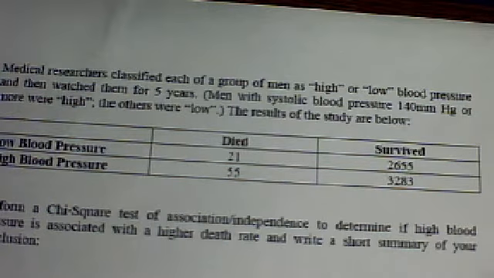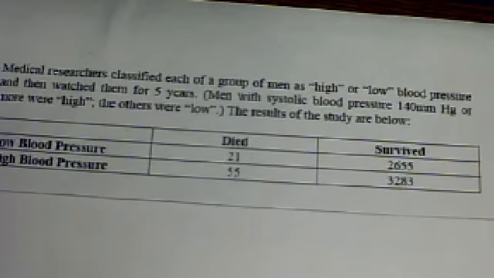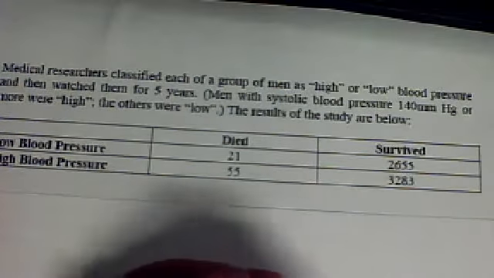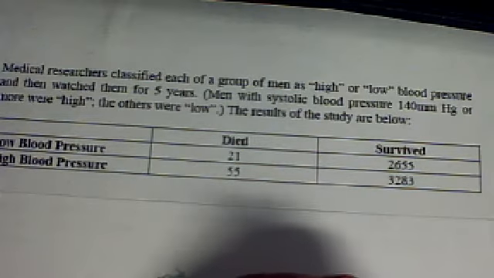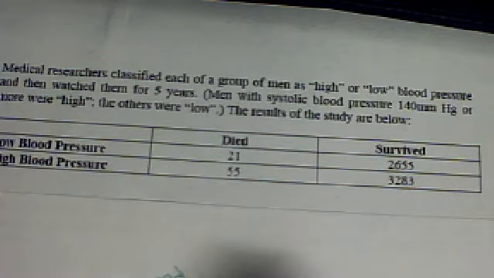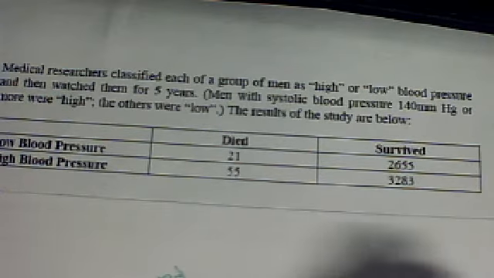They looked at the death rate of these men and whether they survived. Did low or high blood pressure have anything to do with it? Now, you can definitely tell that it doesn't look like it makes much of a difference, but I'm just using it for the data of it. Here's my observed table, coming straight from this. We have low blood pressure and high blood pressure, and how many died in those 5 years and how many survived.